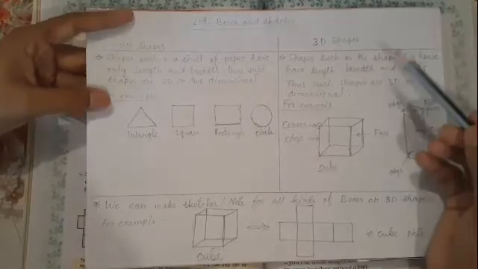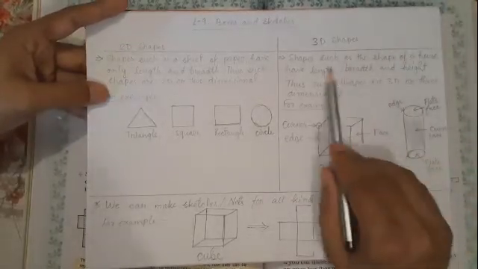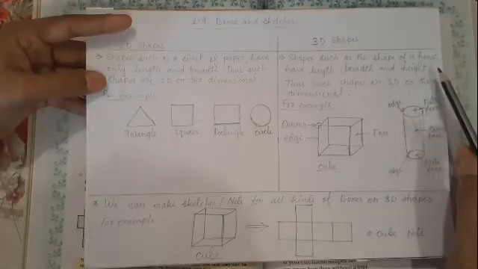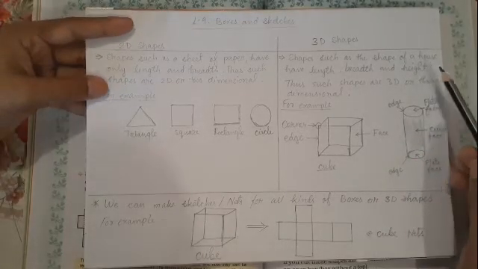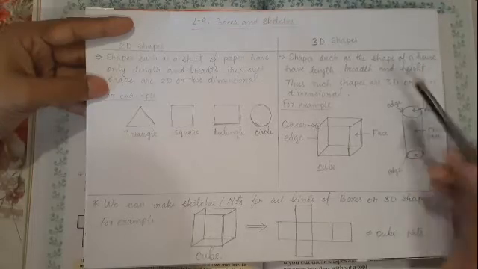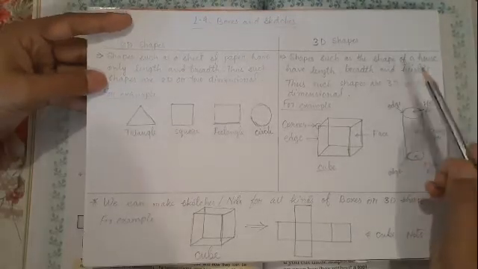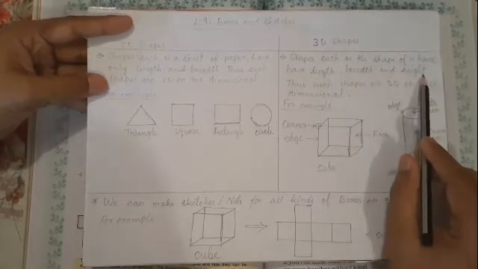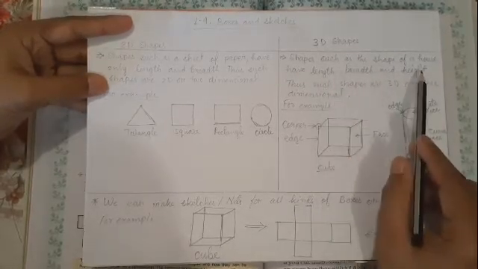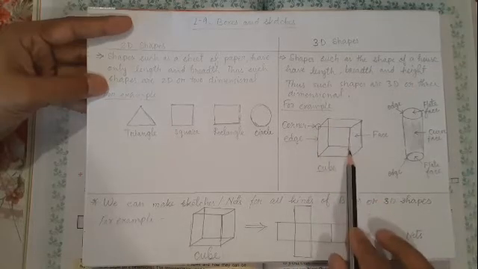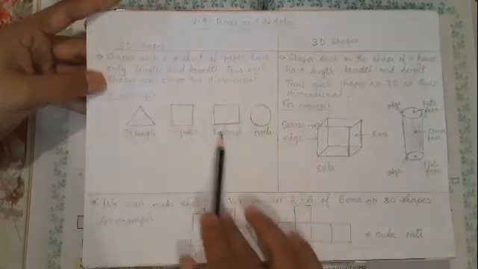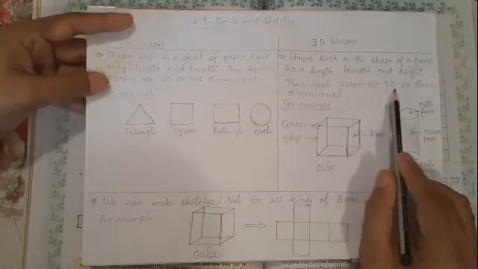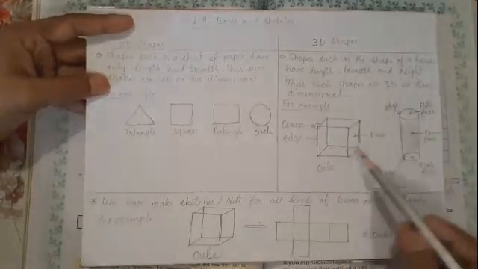Now let us learn what 3D shapes are. Shapes such as the shape of a house. In our daily life, whatever things we see around us, like a house, even this pencil also, anything we see around us has length, breadth and height. They have three things: length, breadth and height, like these shapes. But this shape has only length and breadth. So such shapes are 3D or three-dimensional shapes.